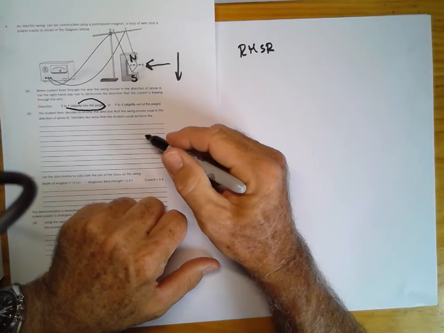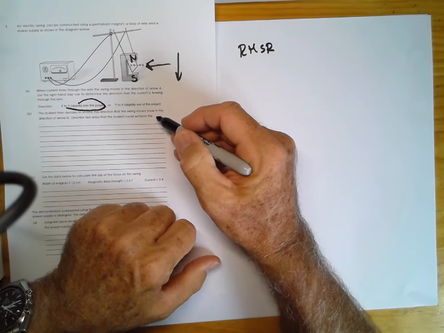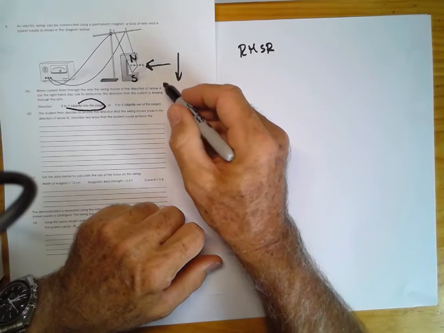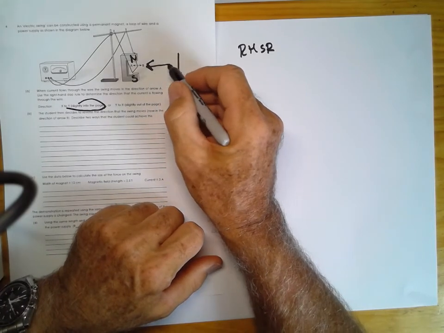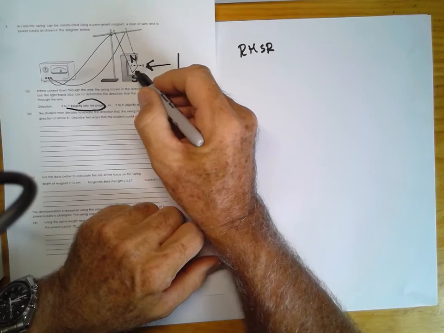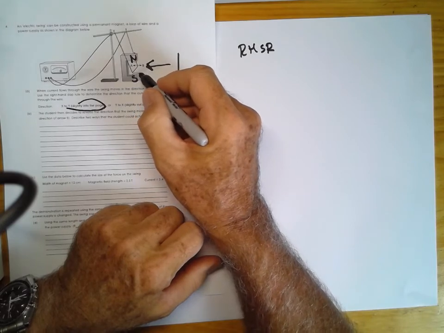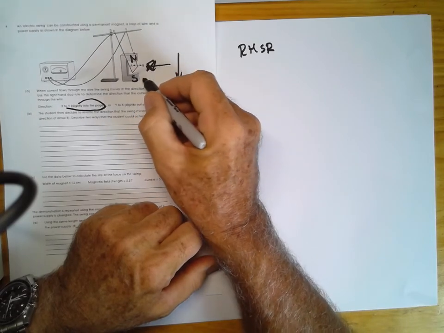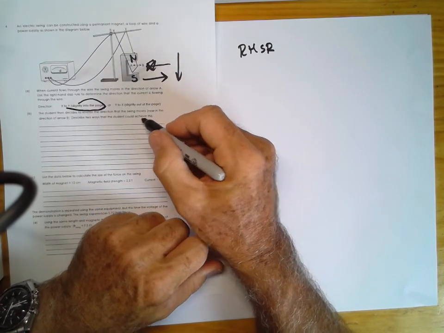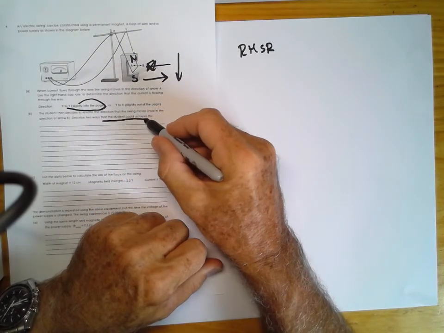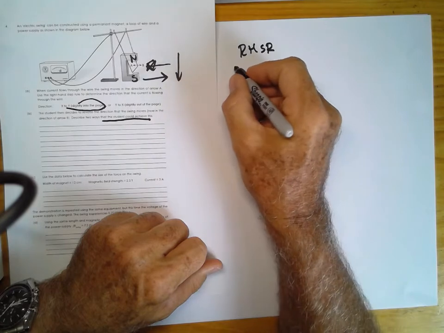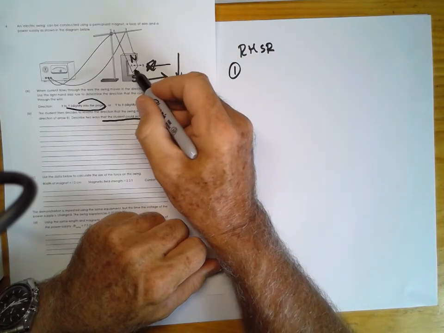The second part of this question is the student then decides to reverse the direction the swing moves. So instead of it moving right to left, he now wants it to move left to right. He wants it to move this way. Describe two ways that the student could achieve this. So how could we get this swing to move the other way?